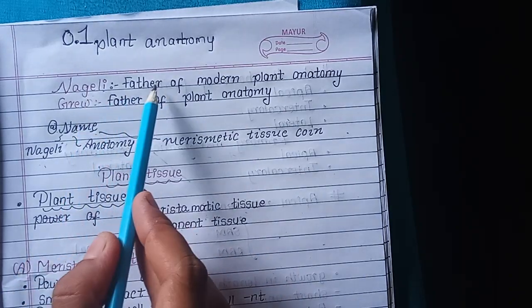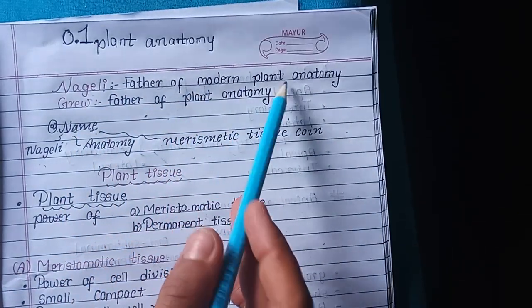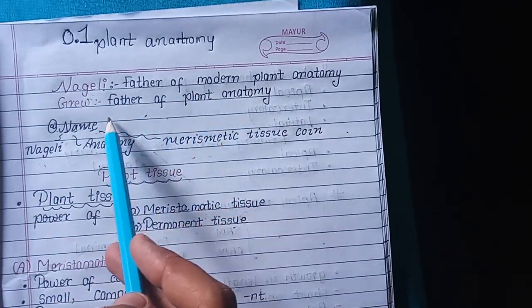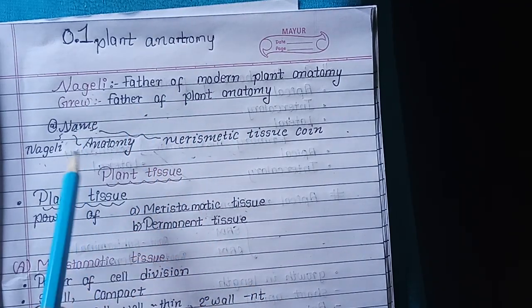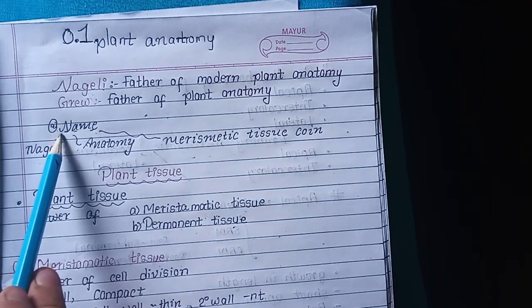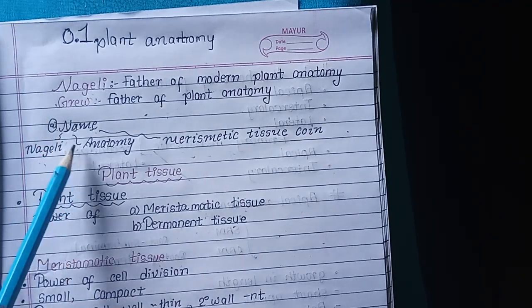Nageli, the father of modern plant anatomy. The father of modern plant anatomy is Nageli. The father of plant anatomy is Grew. There is a mnemonic for Nageli to remember it.